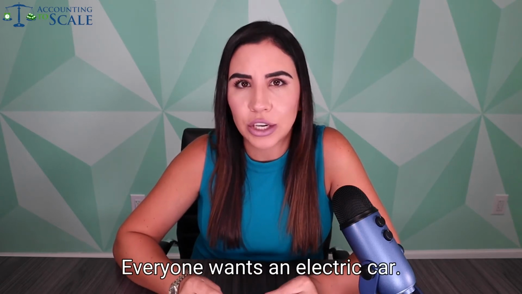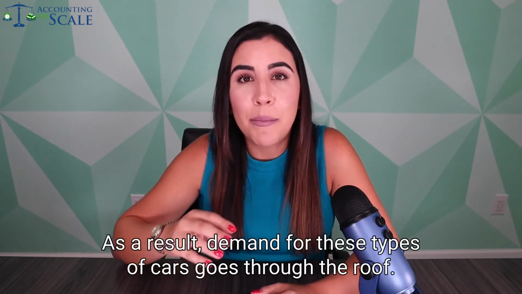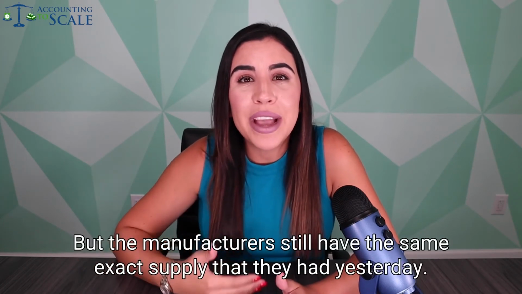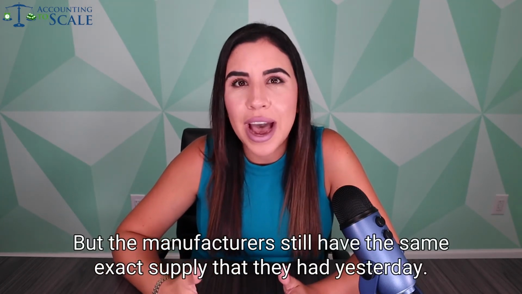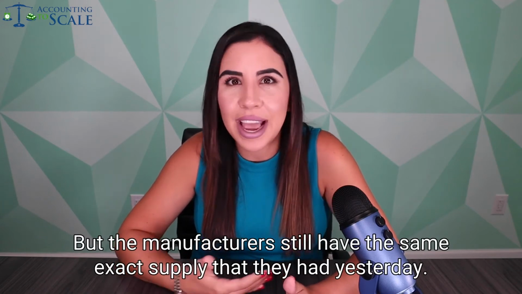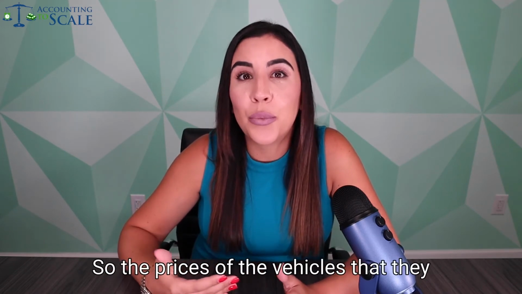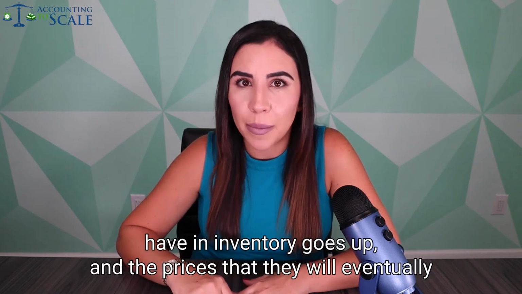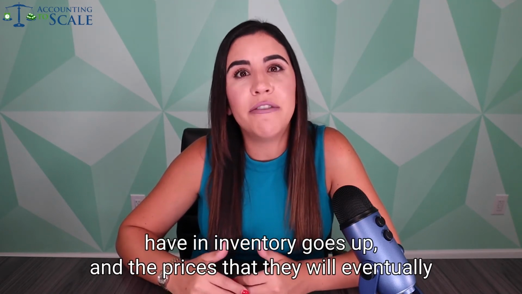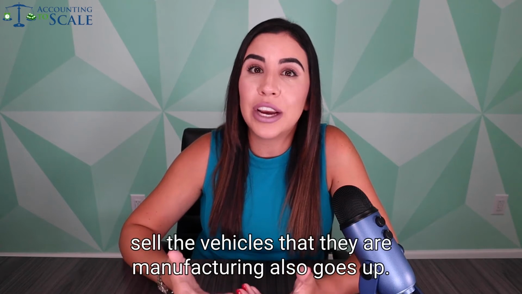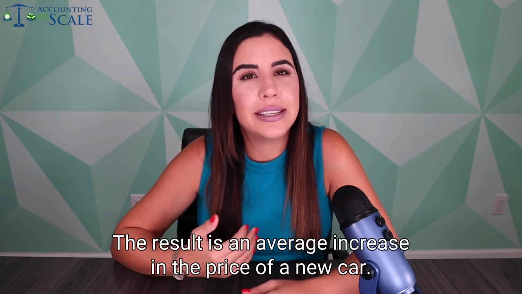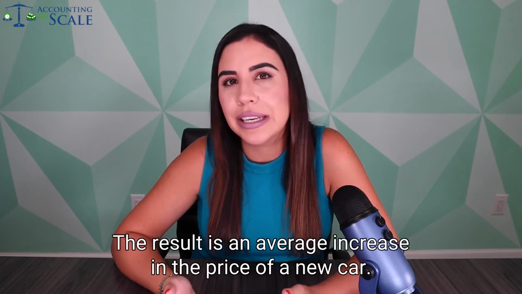Everyone wants an electric car. As a result, demand for these types of cars goes through the roof. But the manufacturers still have the same exact supply that they had yesterday. So the prices of the vehicles that they have in inventory goes up. And the prices that they will eventually sell the vehicles that they are manufacturing also goes up. The result is an average increase in the price of a new car.